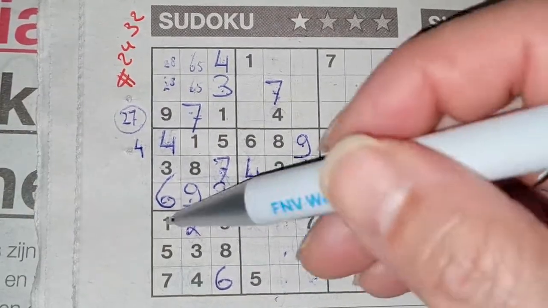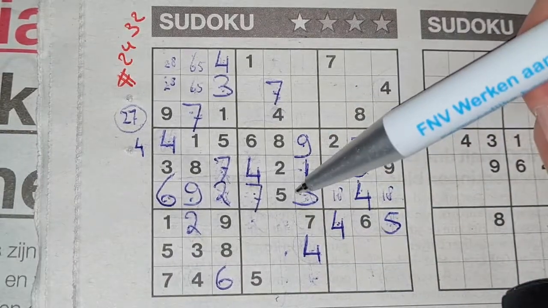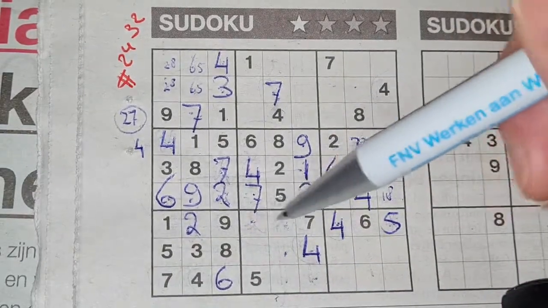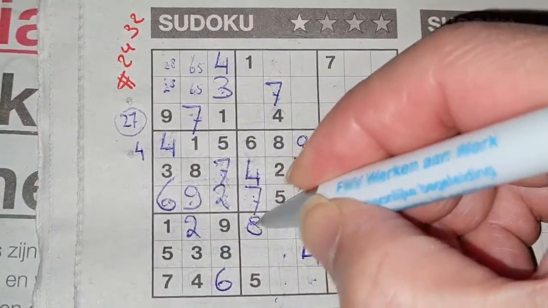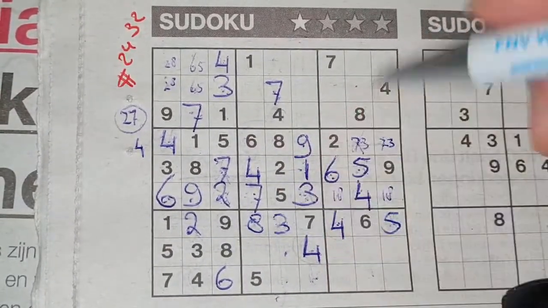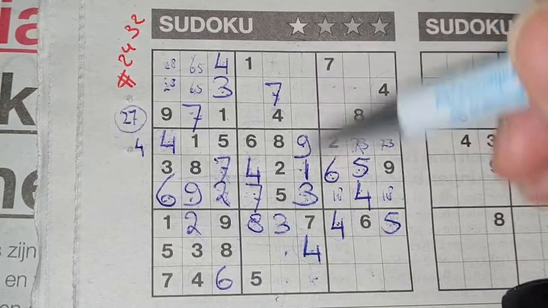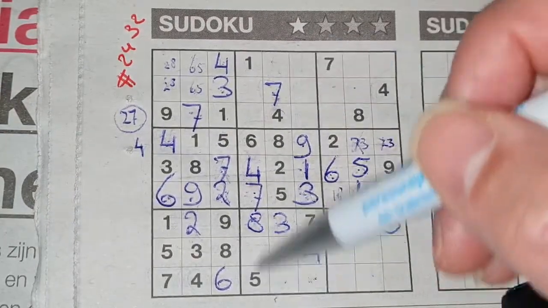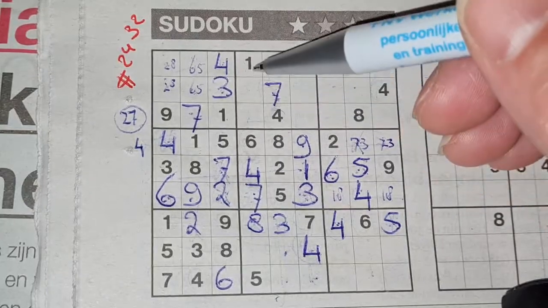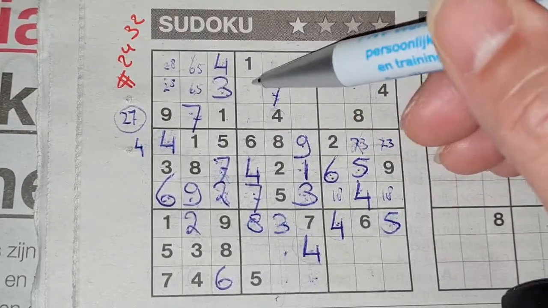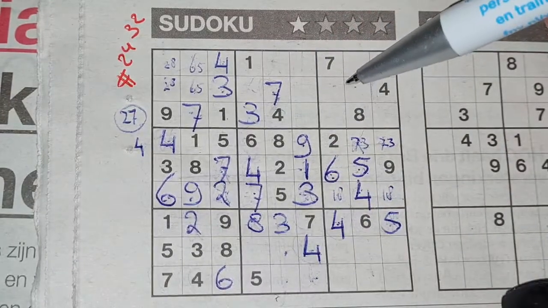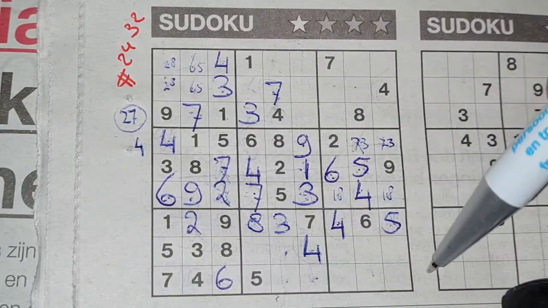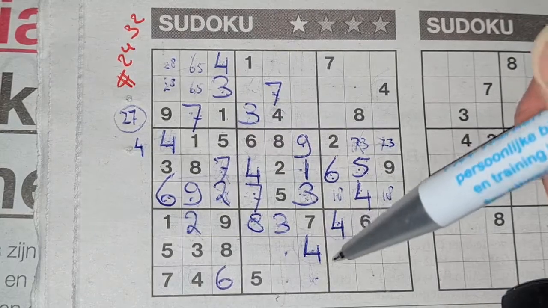2 numbers left in this row for the numbers 8 and 3. We see here no 8 there. 8 should be there, and a 3 goes there. 3 in this column, 3 in the middle column, the column next. The only 2 places for the 3 should be here or there. We see there 3, no 3 there, 3 should be there. Then I cannot continue with the 3.